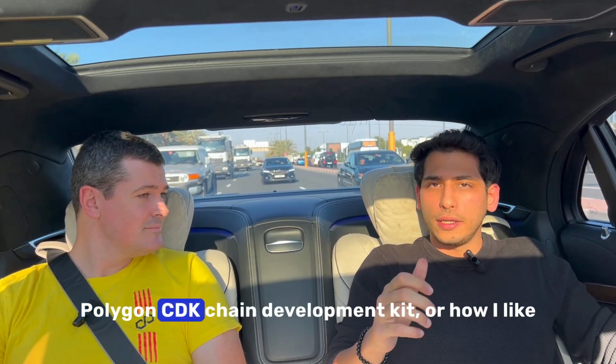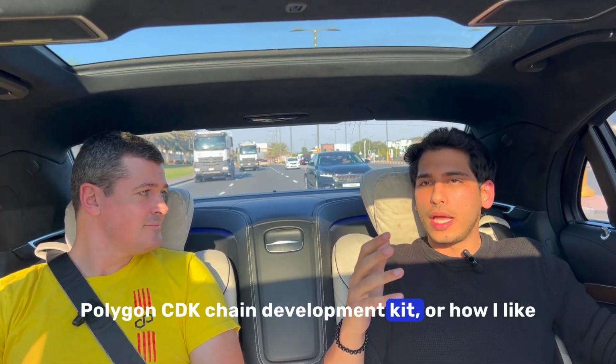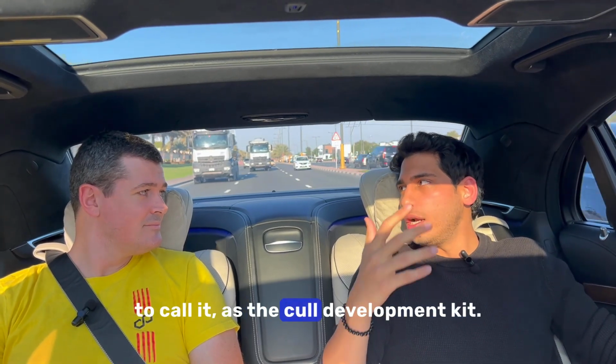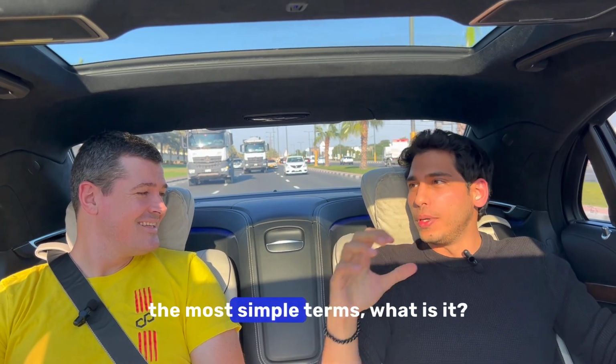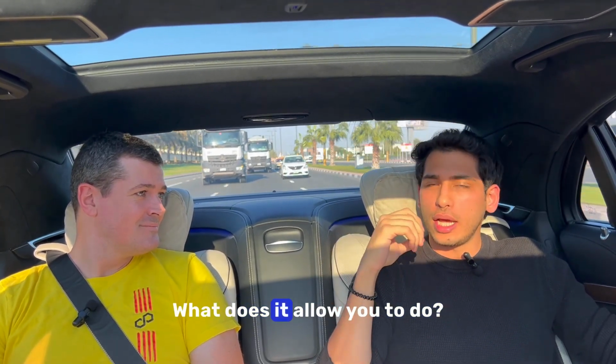Polygon CDK, chain development kit, or how I like to call it, the cult development kit. Right? I like it. If you were to explain that in the most simple terms, what is it? What does it allow you to do?